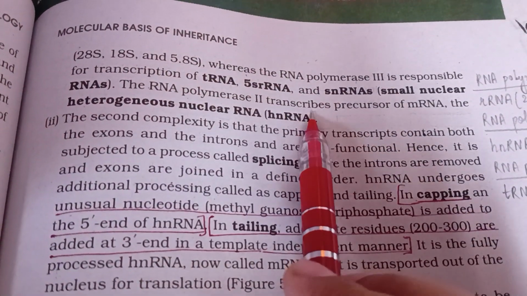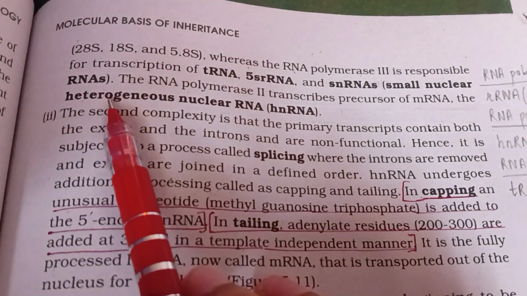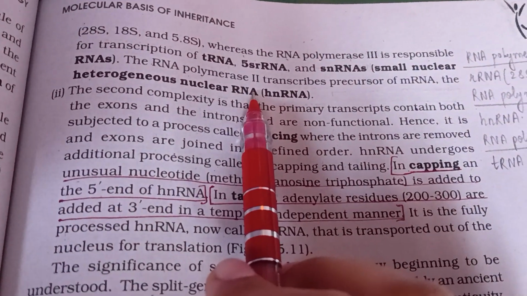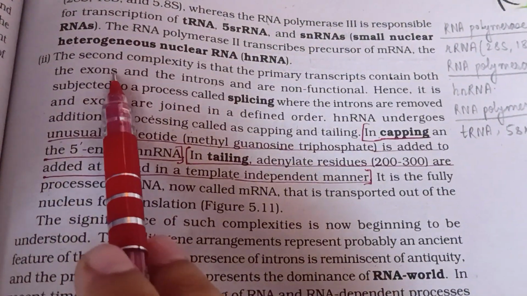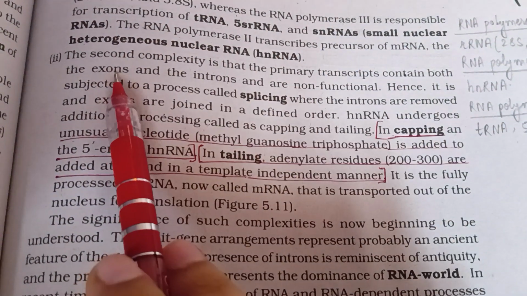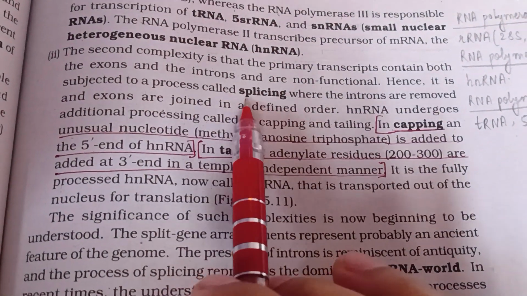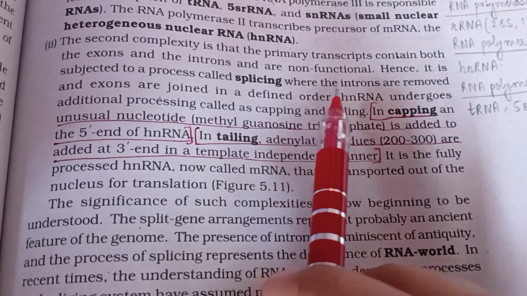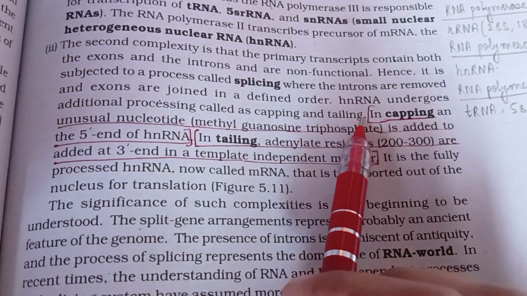RNA polymerase 2 transcribes the precursor of mRNA, the heterogeneous nuclear RNA. So this you have to remember. The second complexity is that the primary transcripts contain both the exons and the introns and are not functional. Hence it is subjected to a process called splicing, where the introns are removed and exons are joined in a defined order. hnRNA undergoes additional processing called capping and tailing.